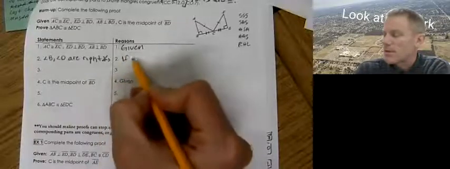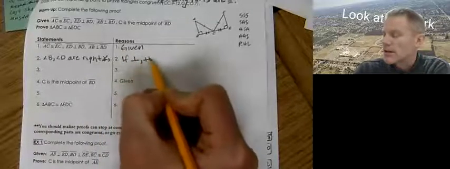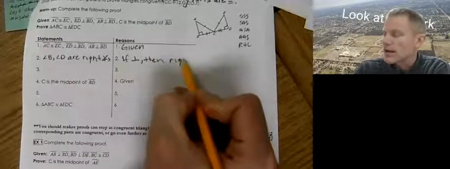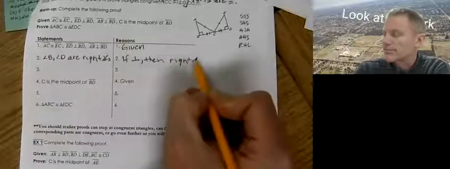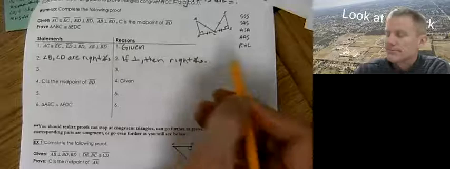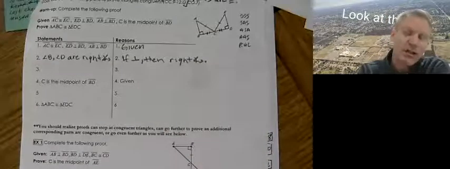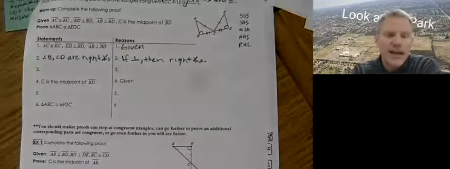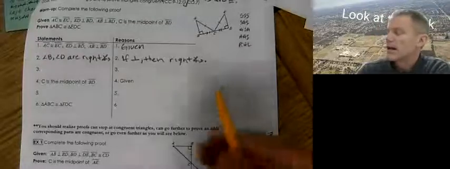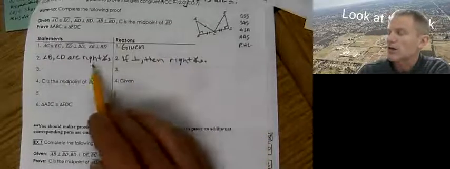If perpendicular, then right angles. If perpendicular has to come earlier, then what is happening right now is that we are talking about right angles.